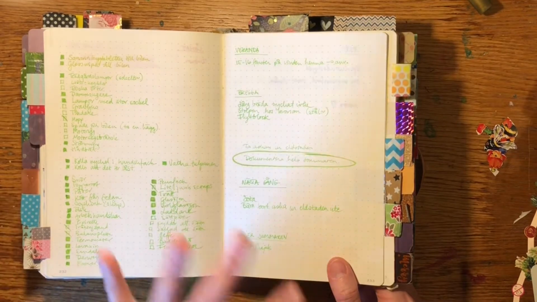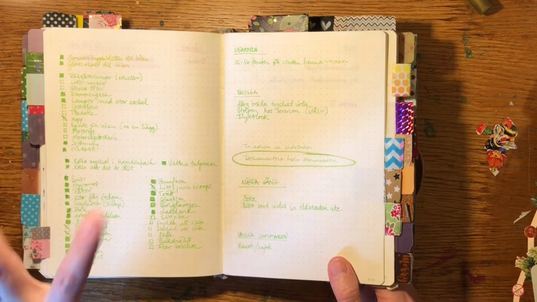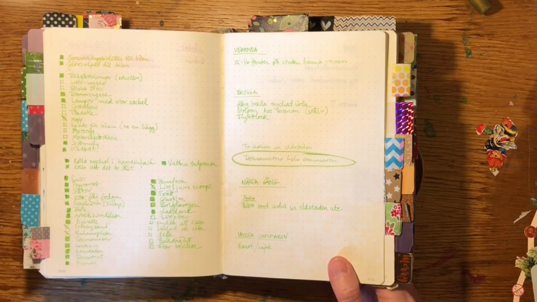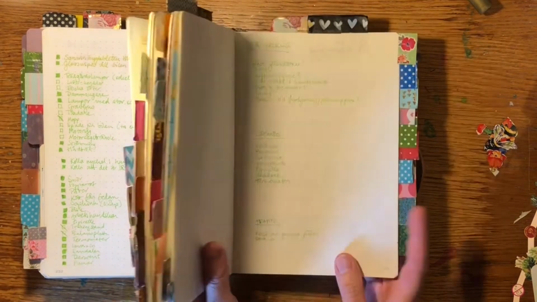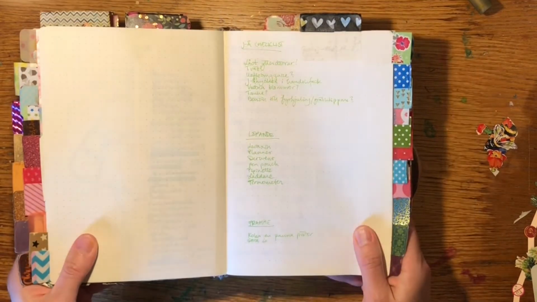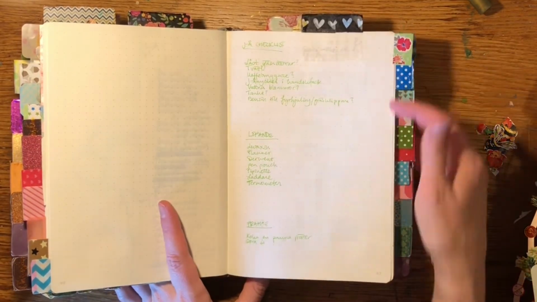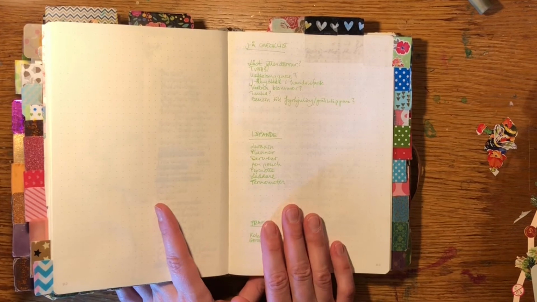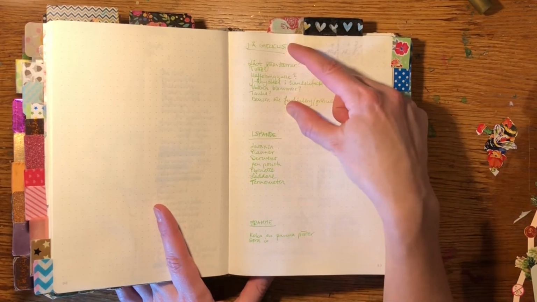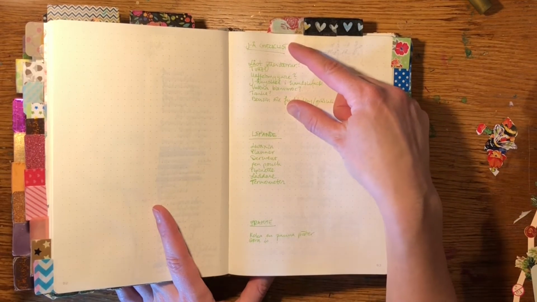Now, some things, like things to bring, are the same every time, and that's where the permanent information section comes in. So that's a different list, and I have a checklist for when we leave our home to go to the cabin.